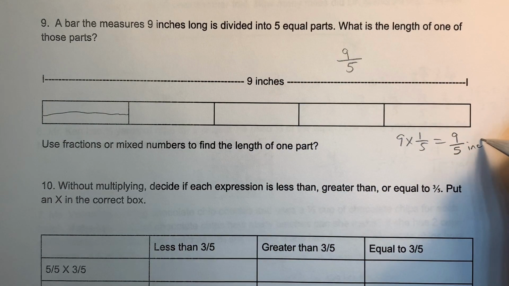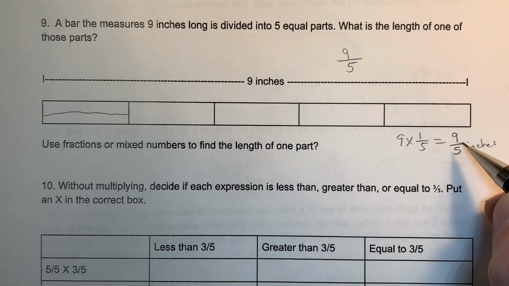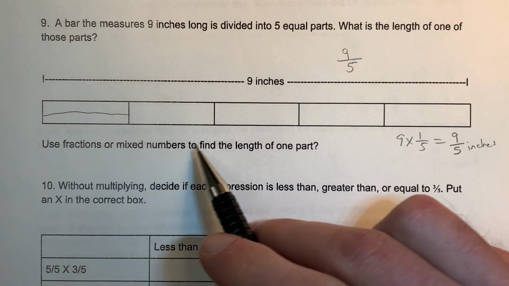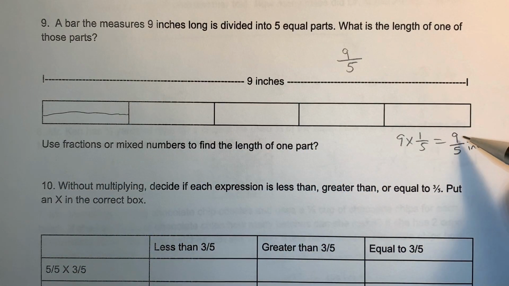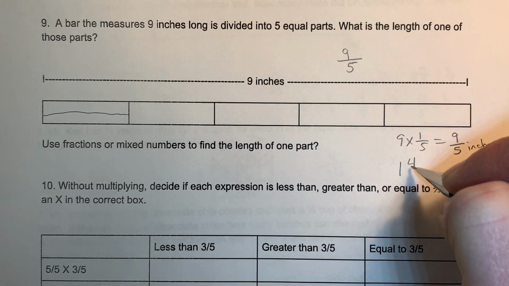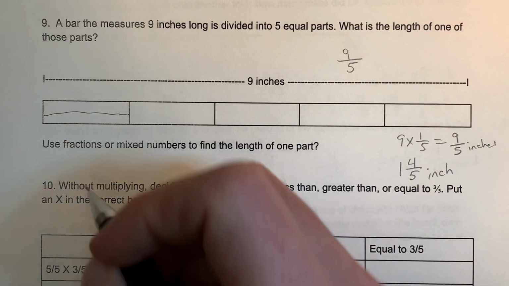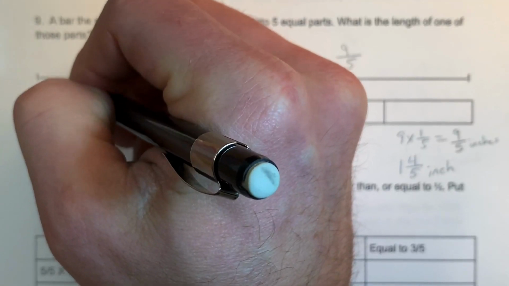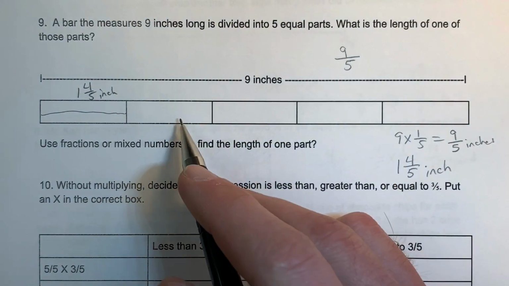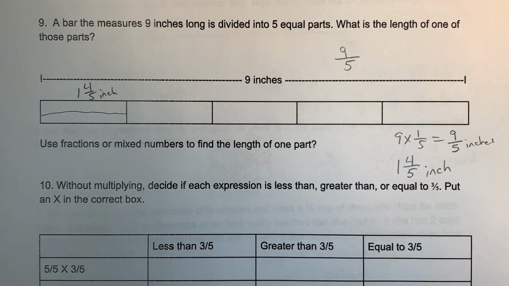9/5 inches. I can also use fraction or mixed numbers. So I know that the numerator is bigger than the denominator, so I can take a group, make it a whole. So 1 4/5 of an inch. So this little section is 1 4/5 of an inch. So is this one, this one, this one, and this one. Okay. So that equals 9 inches.